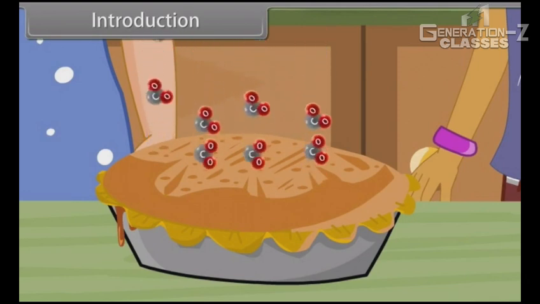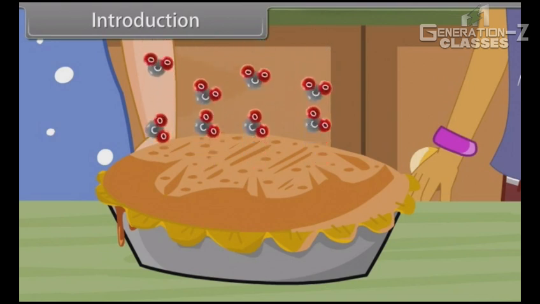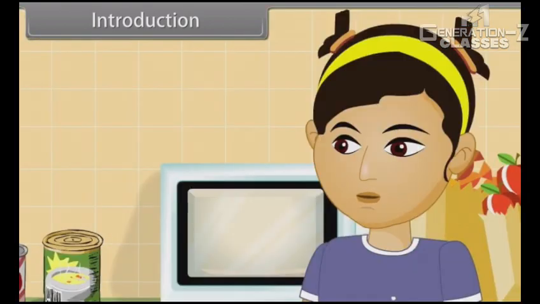The bubbles in the cake are due to the escape of carbon dioxide gas. It makes the cake light and fluffy. Okay, Mom, I got the answer to my question.